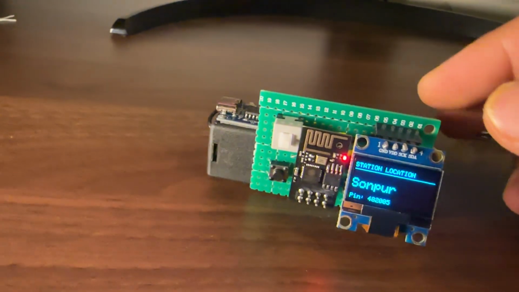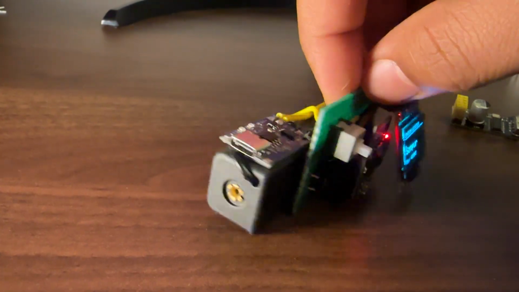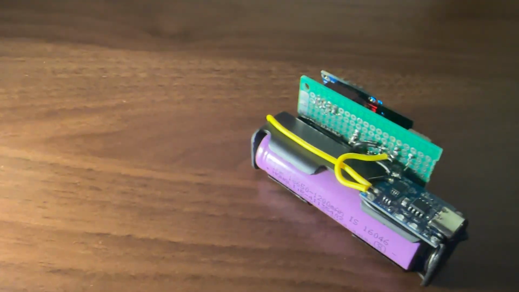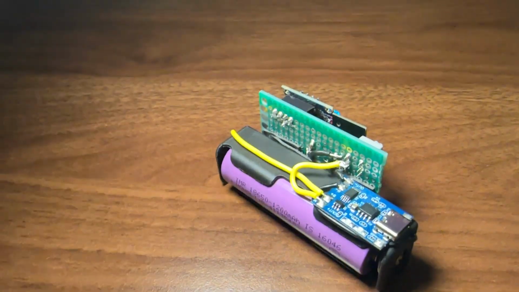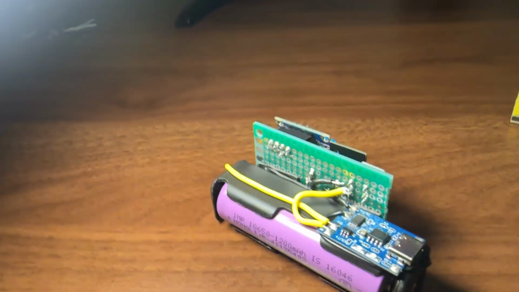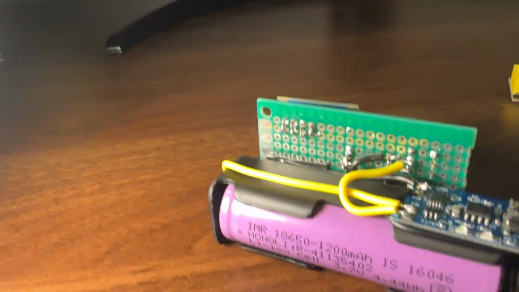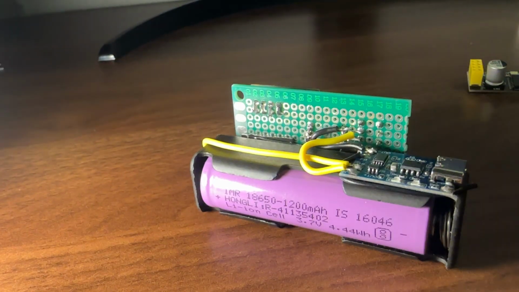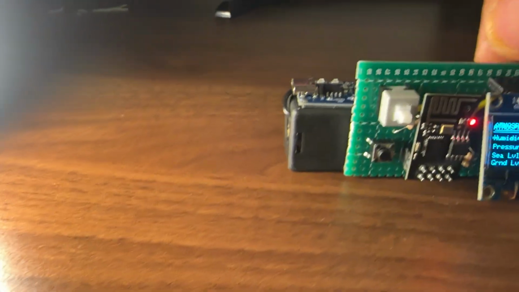Okay, to add more to this, if we look behind, it is supporting Type-C based charging. So there is one charging module, and it is built on a zero PCB. As you can see, I have done a lot of soldering over here, and it does have one 3.7 volt lithium-ion cell. So that's pretty much it for this particular circuit implementation.